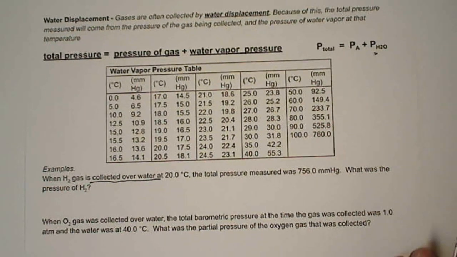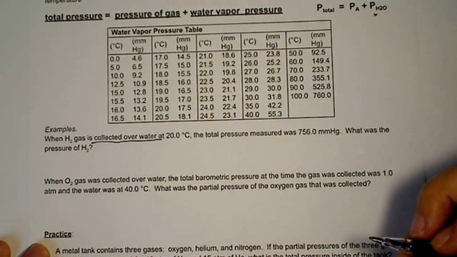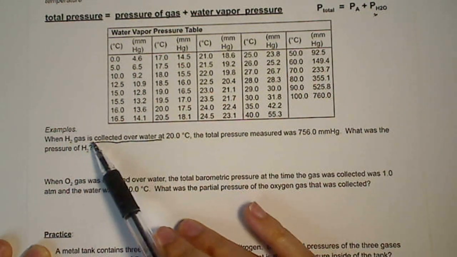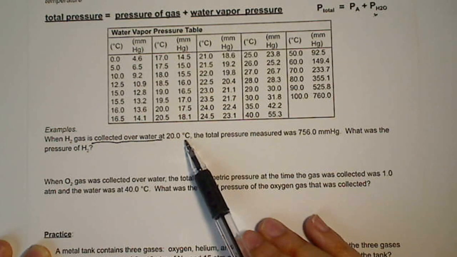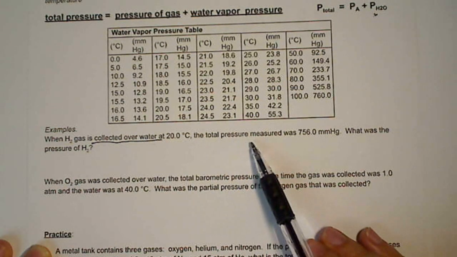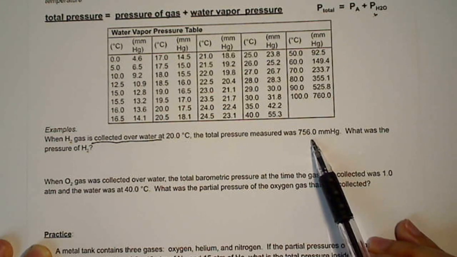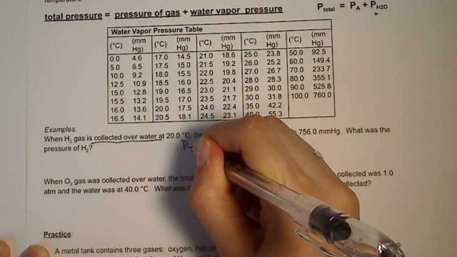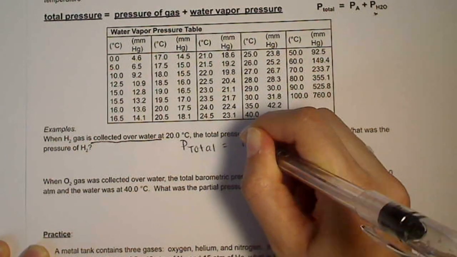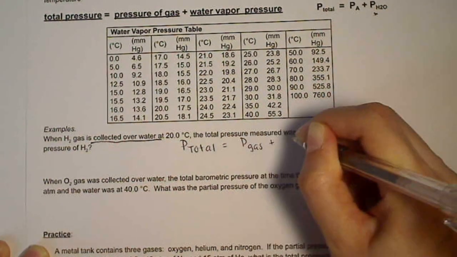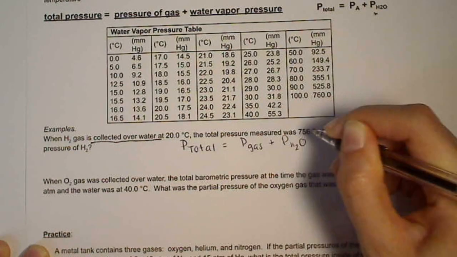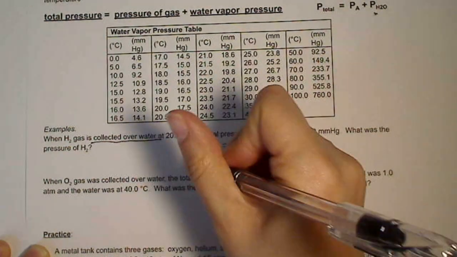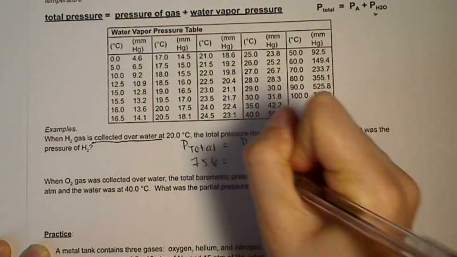Let me do an example with you guys so you can see what this means. It says when hydrogen gas is collected over water at 20 degrees Celsius, the total pressure was measured at 756. So if I have the equation P total is equal to the pressure of gas plus the pressure of water, my total pressure is 756.